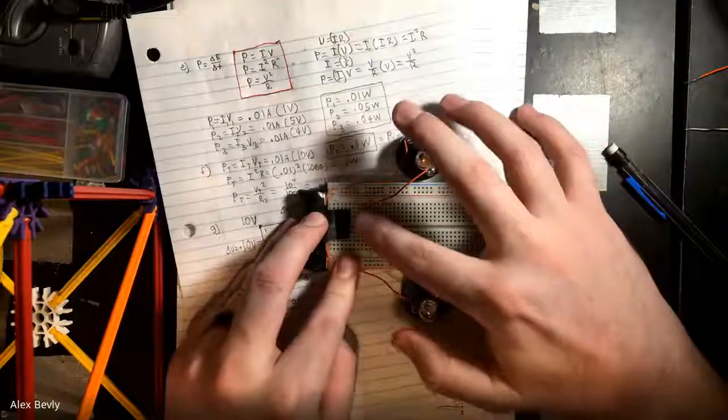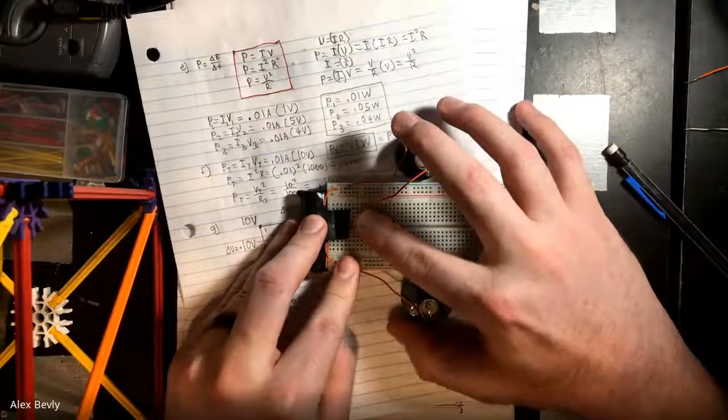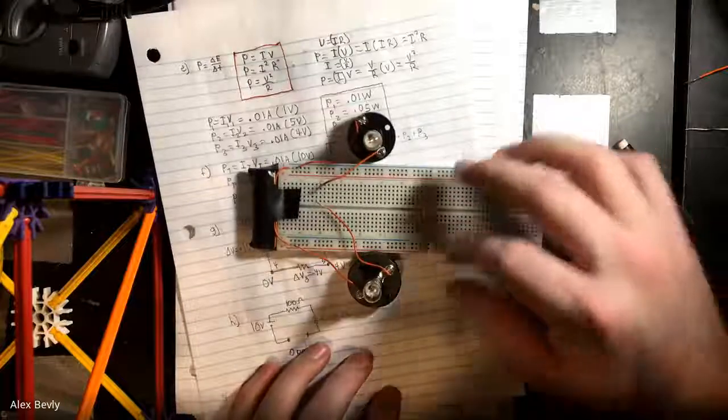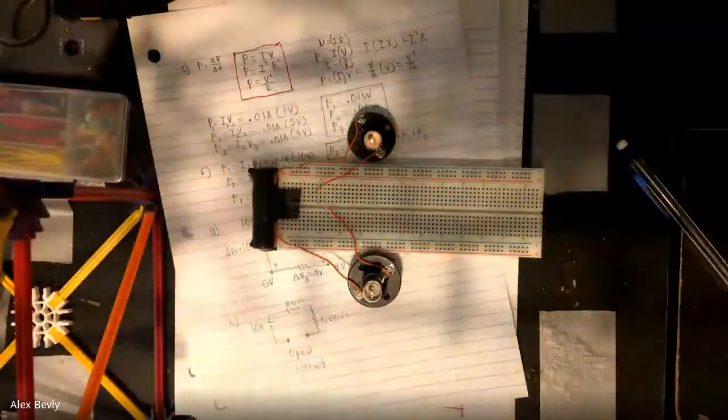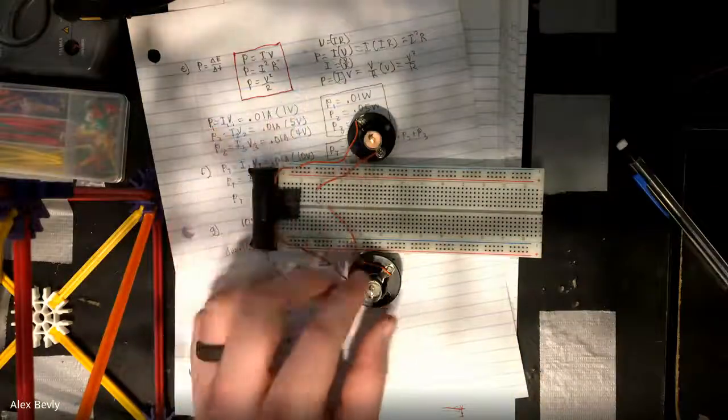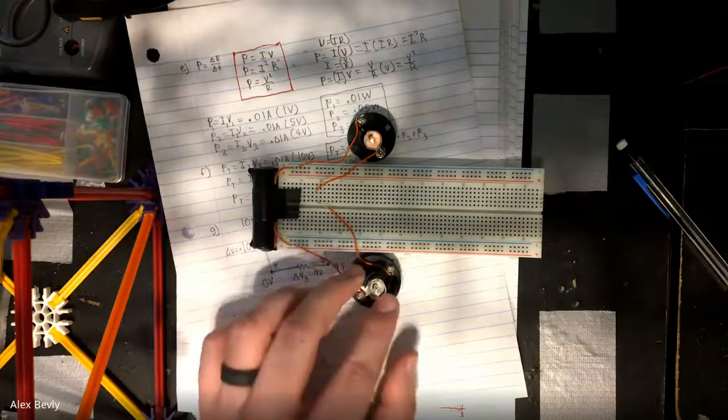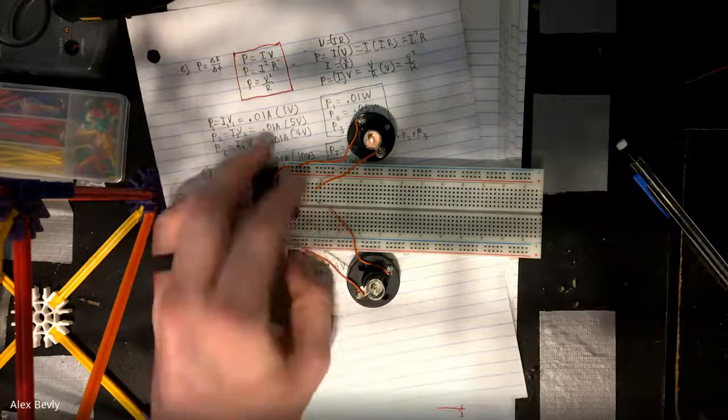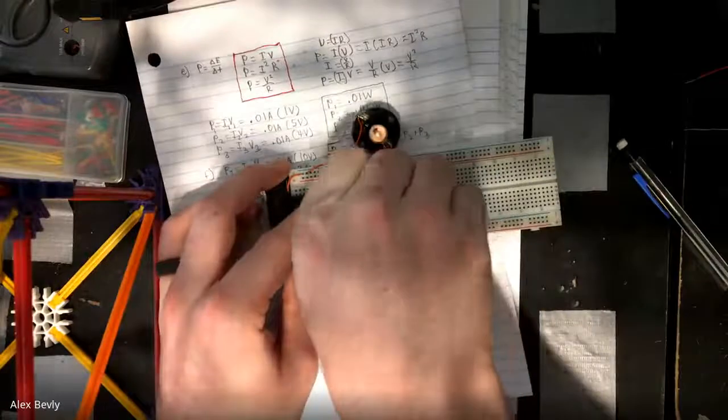So we see immediately one of the disadvantages. Let's turn this off. You can barely see this one lighting up. You can't see this one lighting up in the video, but it actually is definitely lighting up. You're going to have to trust me on that.